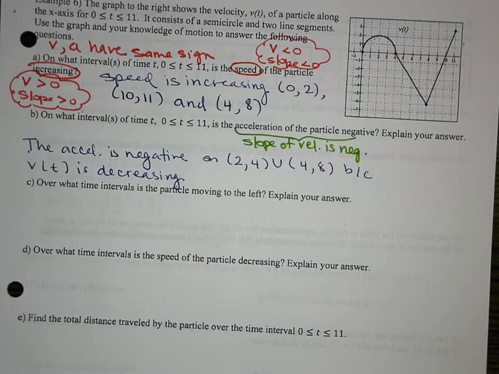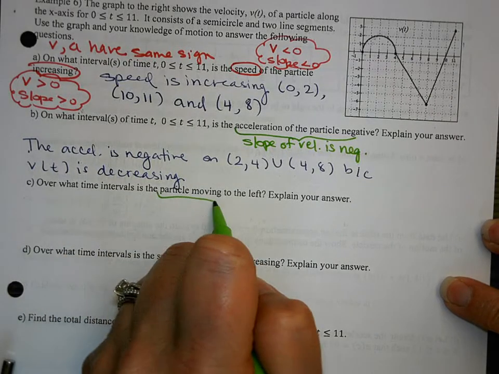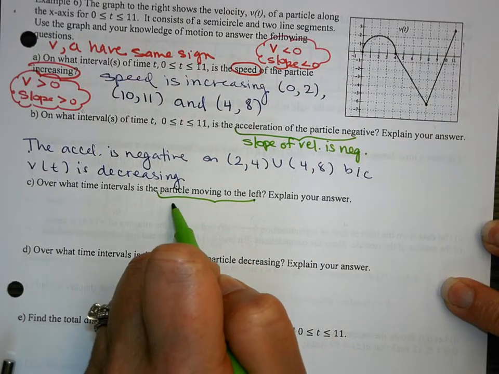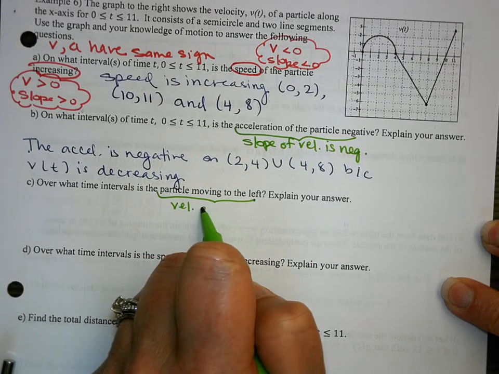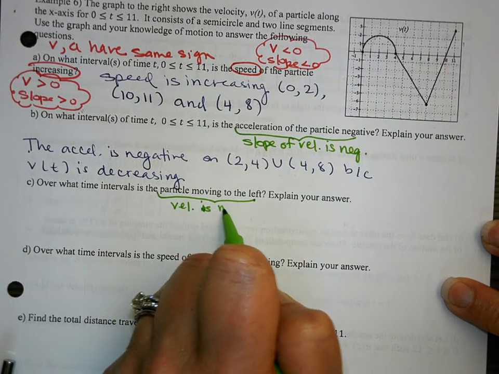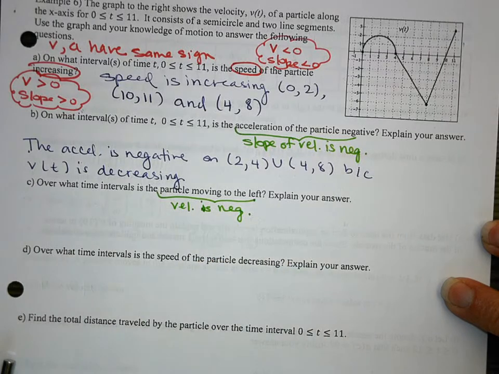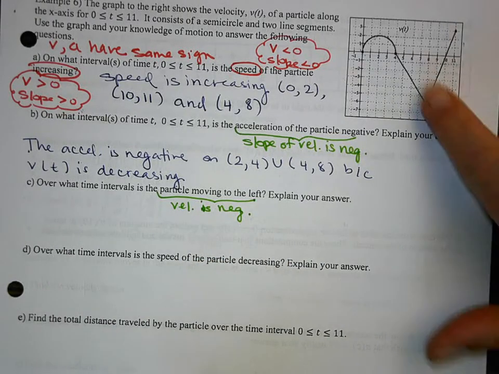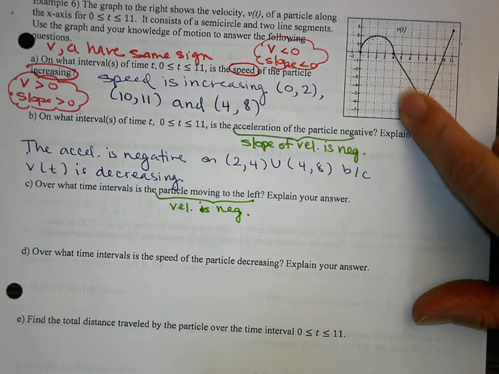All right, and then for C, we want to know over what time interval the particle is moving left. So I know that the particle is moving left when velocity is negative, right? So velocity is negative when it's below the x-axis, so that means that would be this little section right here where it's below the x-axis.